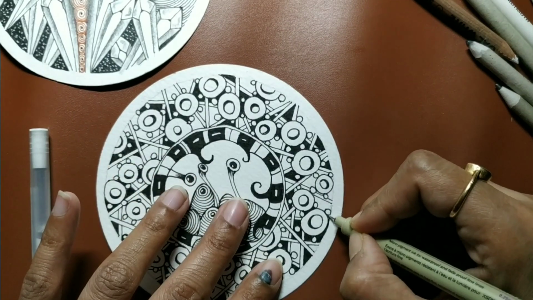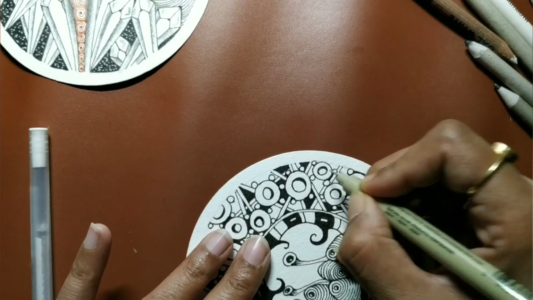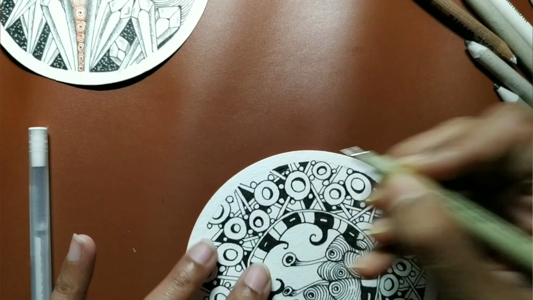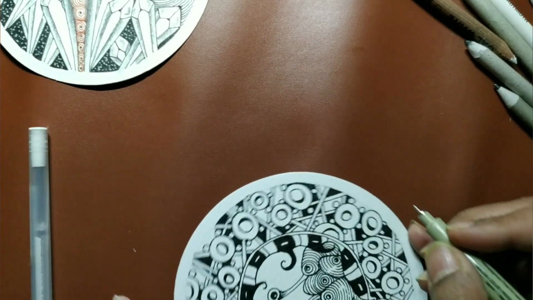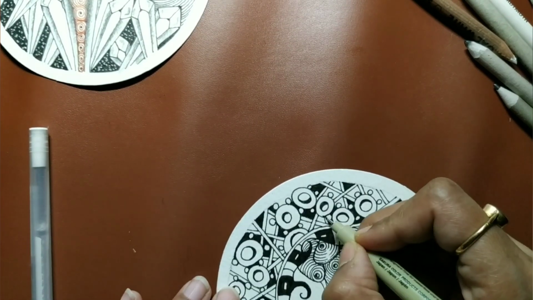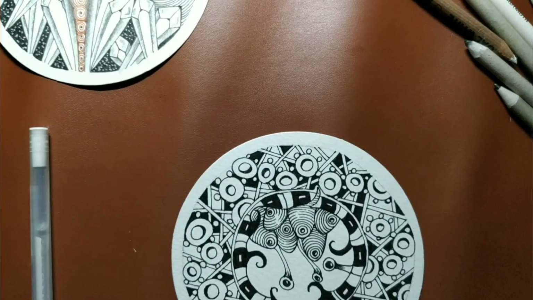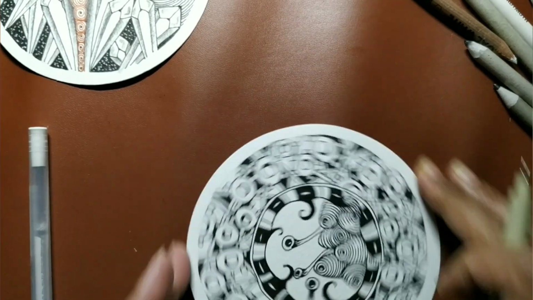So I think I'm going to stop here and we'll see if we want to ink some more sections as we shade. So let's stop here and move on to shading first.